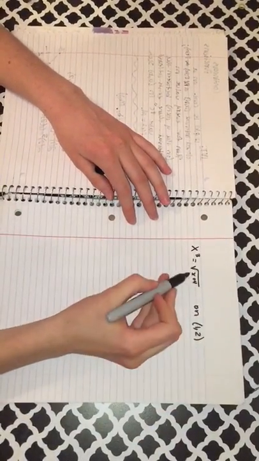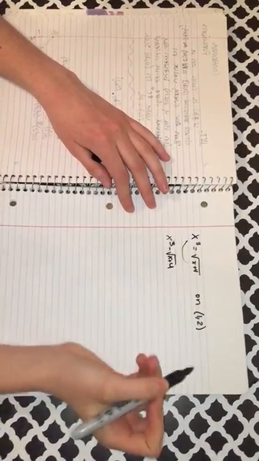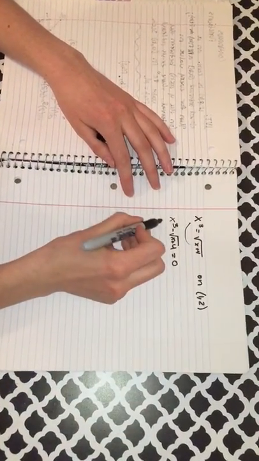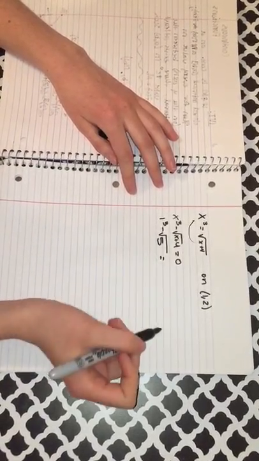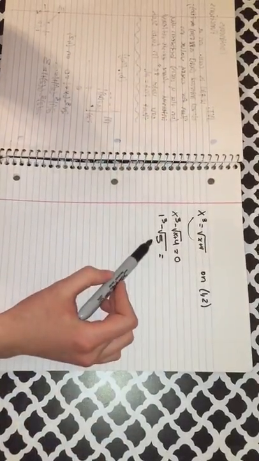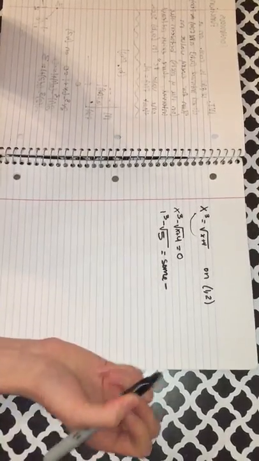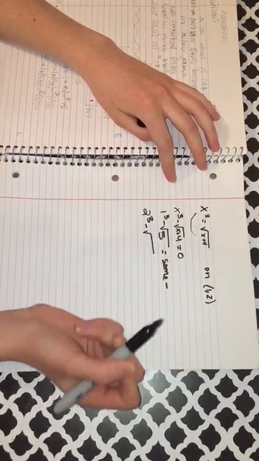One last problem would be x cubed equals the square root of x plus 4 on the interval 1 to 2. So we would bring this over here: x cubed minus the square root of x plus 4 equals 0, so that this would be a function now. So if we plugged in 1, it would be 1 cubed minus the square root of 5, which is some negative value, because we know that the square root of 5 is more than 1.